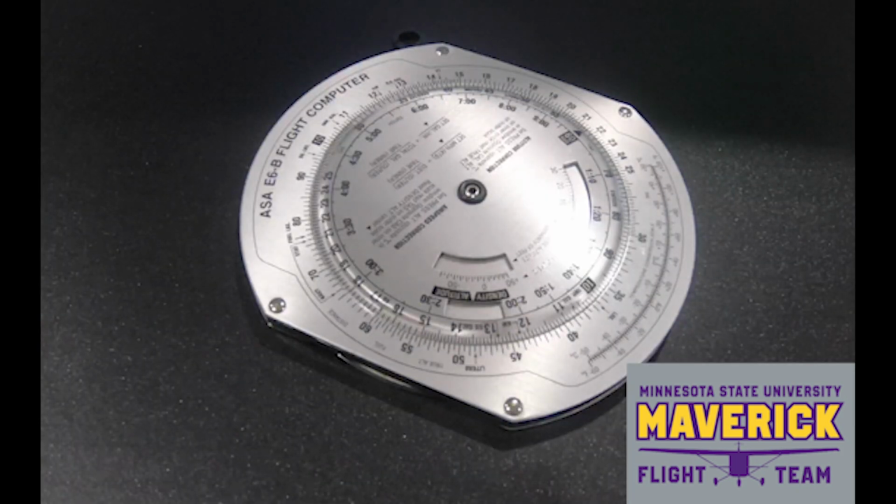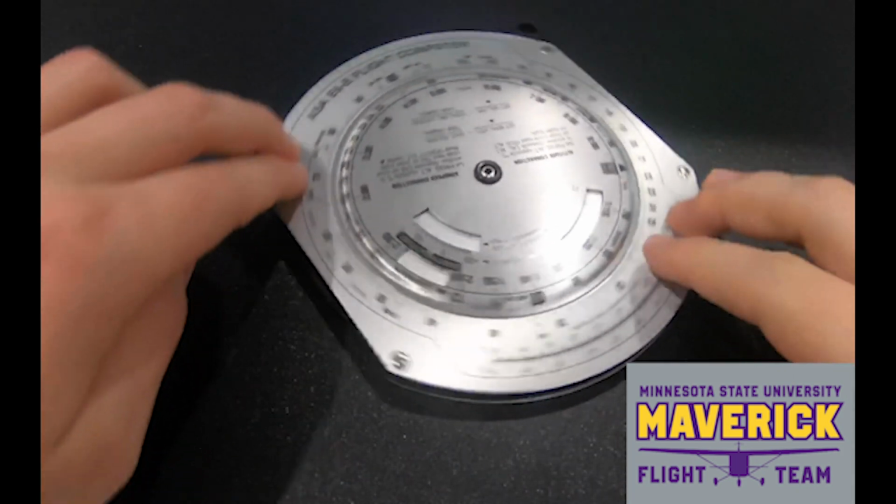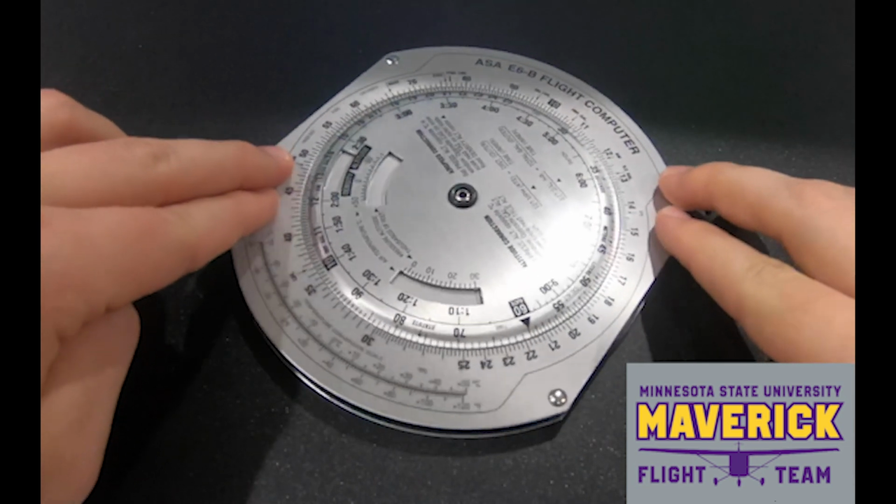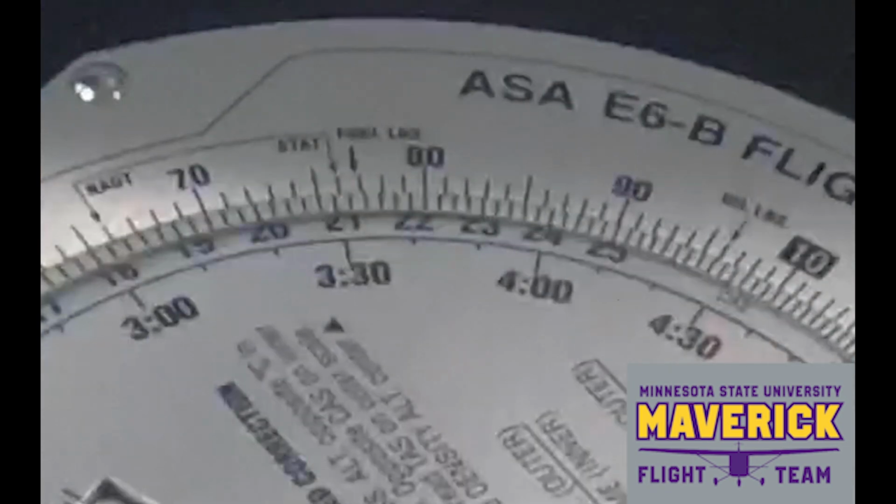So we take 72 minus 74.3, and we get negative 2.3. So we set 150 over 4,150 on our E6B, and we look above 2.3.